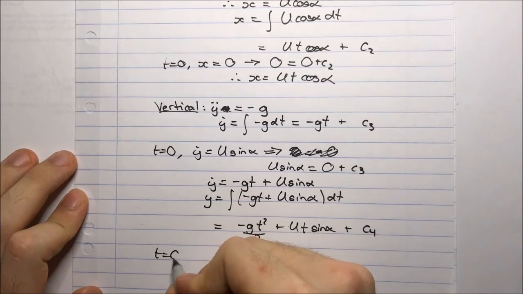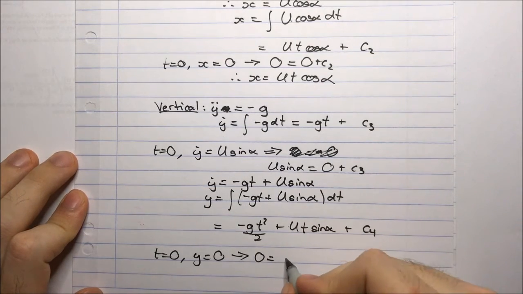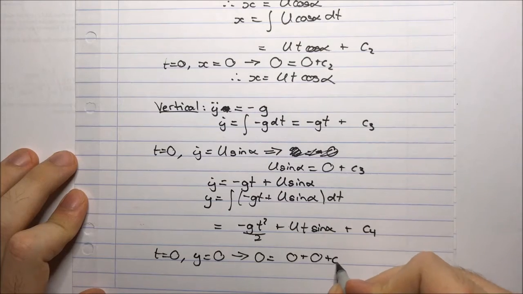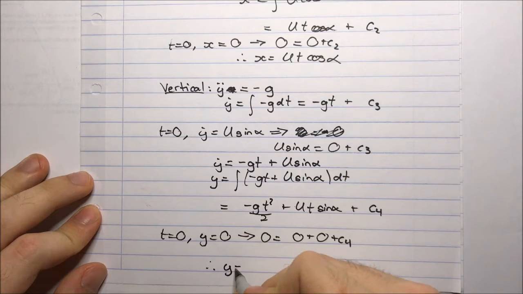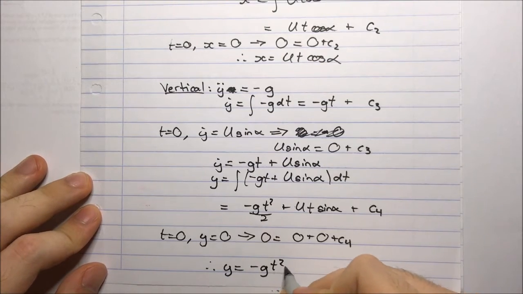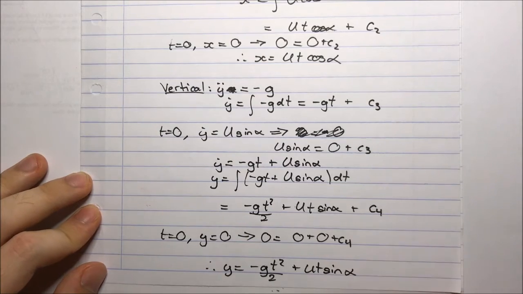Now when t is 0, y is 0, because that's how I've defined it. So 0 equals 0 plus c4. c4 is equal to 0. And so therefore, y is equal to minus g t squared on 2 plus ut sine alpha.